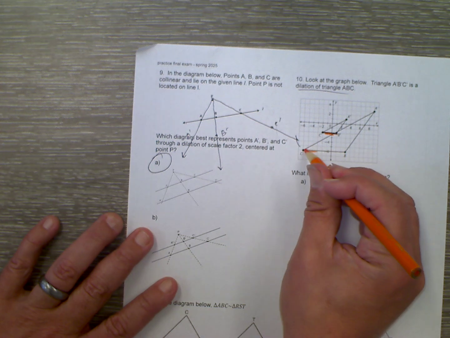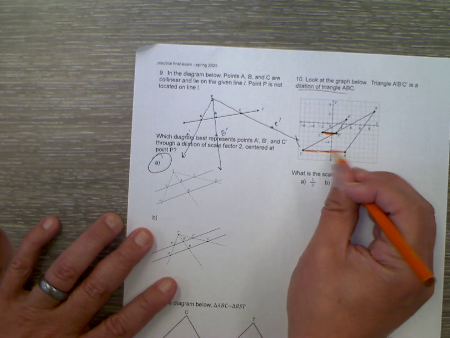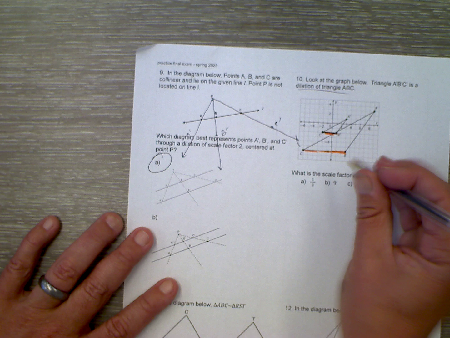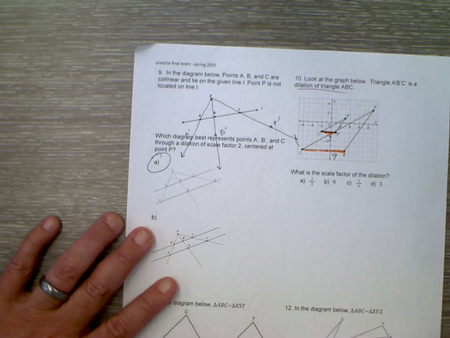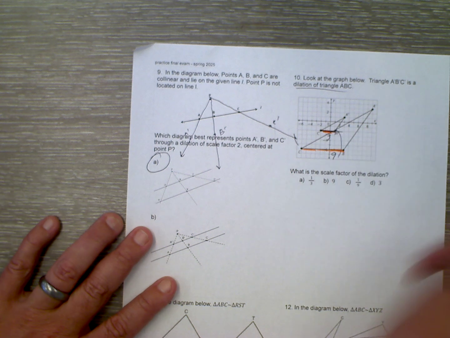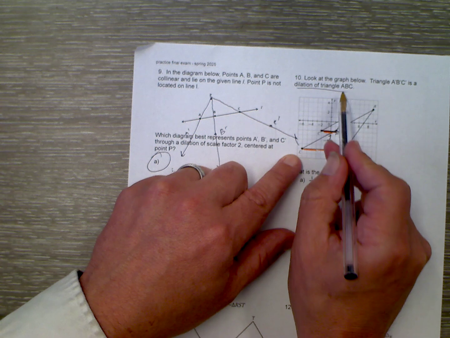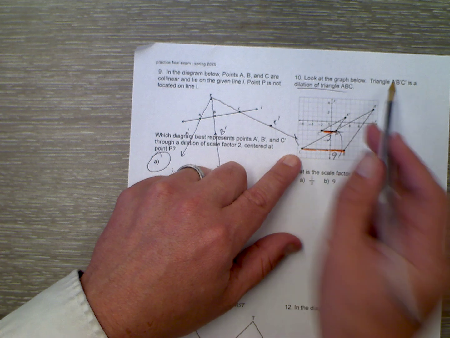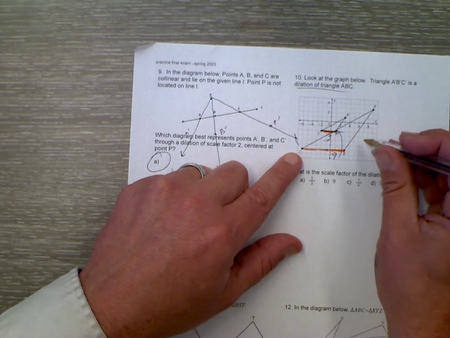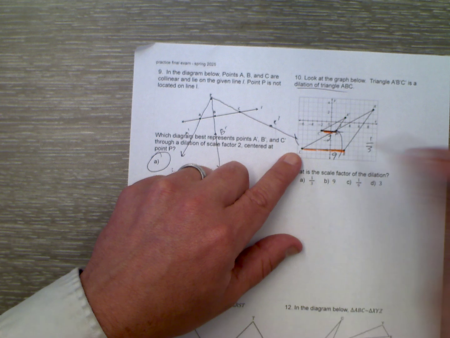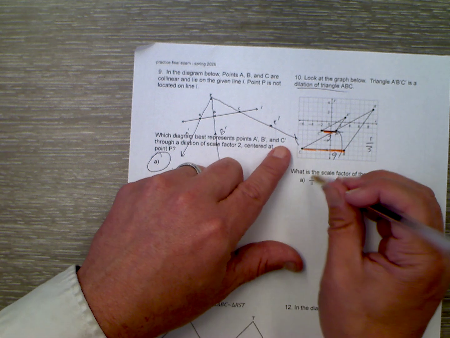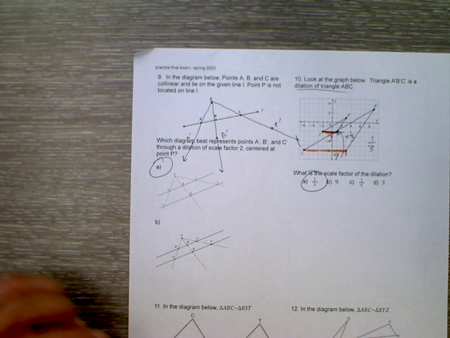This distance is 3, 6, 9. So we're scaling down, right? Because you always start with the one that doesn't have the little primes. That's the pre-image. And so it's going to be a 1/3 scale factor. Because we're multiplying, you multiply 9 by 1/3, you get down to 3.